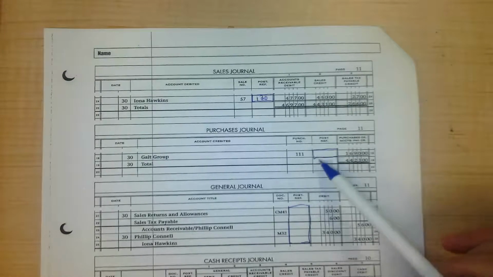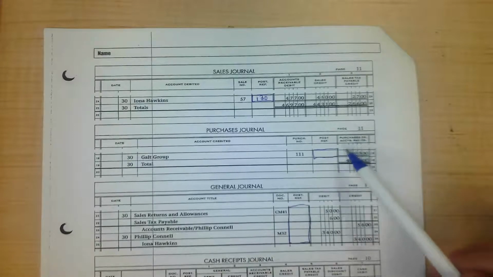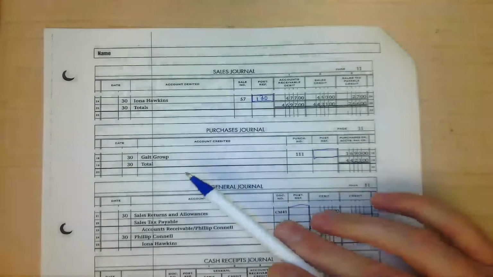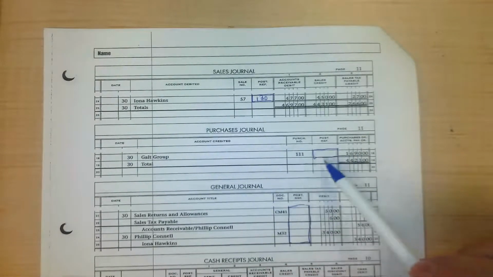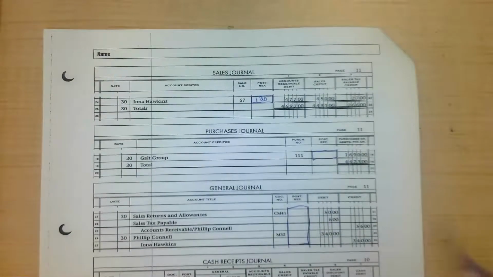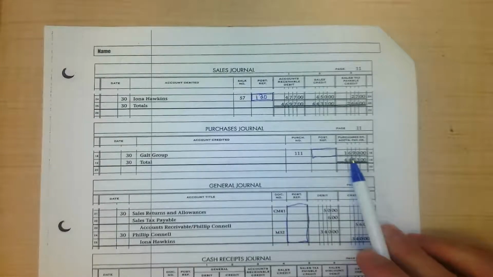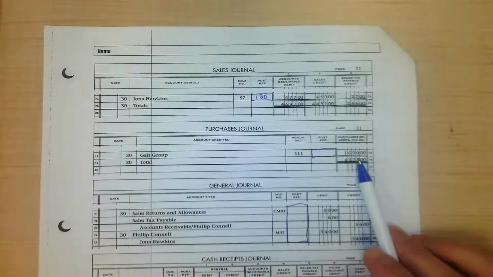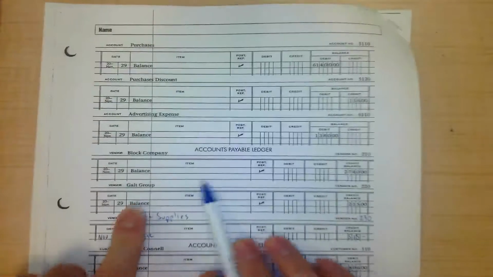The next one is a Galt Group purchase on account. So we're going to go to their accounts payable, and we're doing a 1690 credit. So Galt Group, found them.